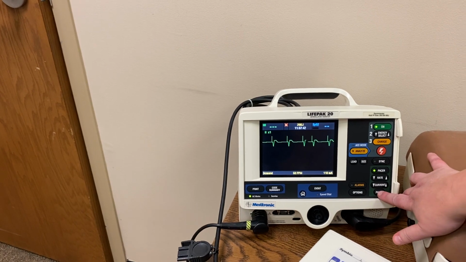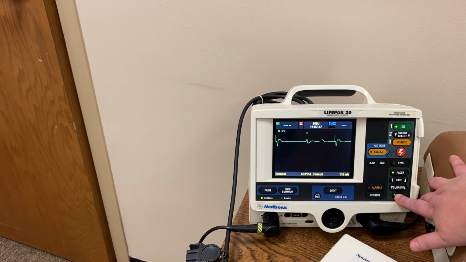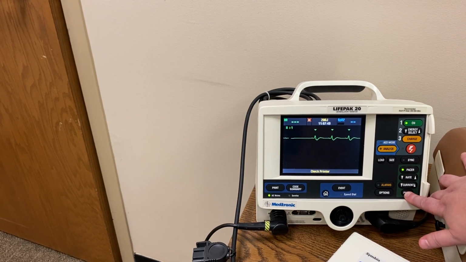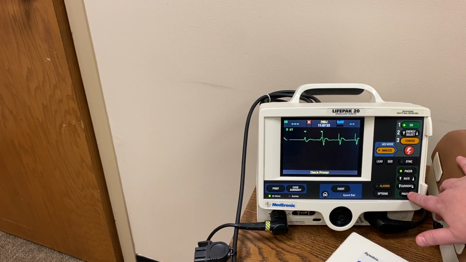You can also press pause here, and it's going to show you the patient's underlying rhythm. Once I go off of it, I'm going to get capture again.